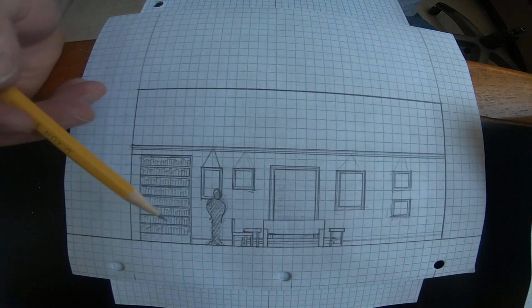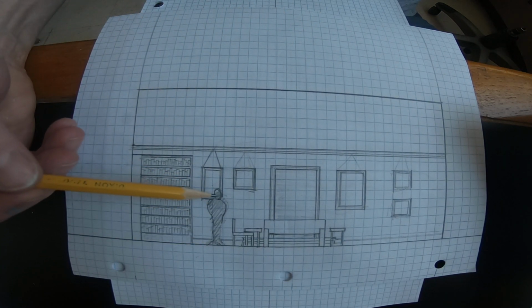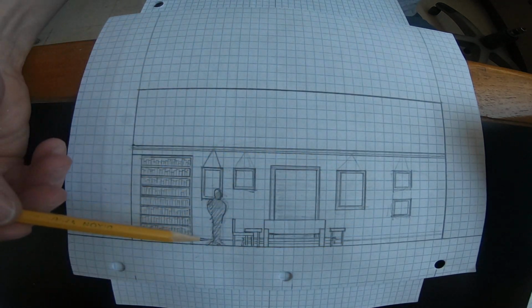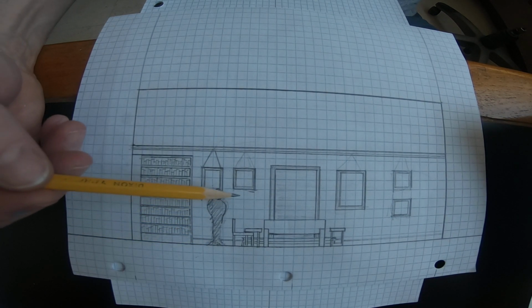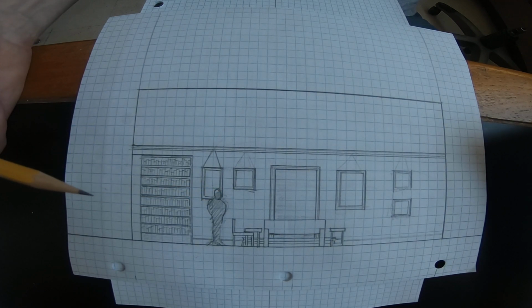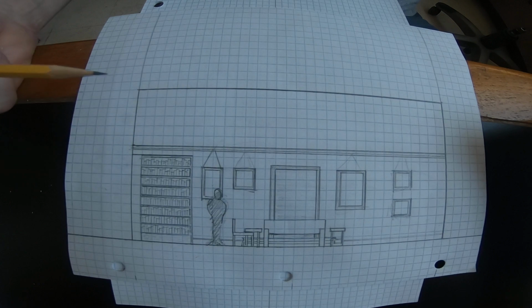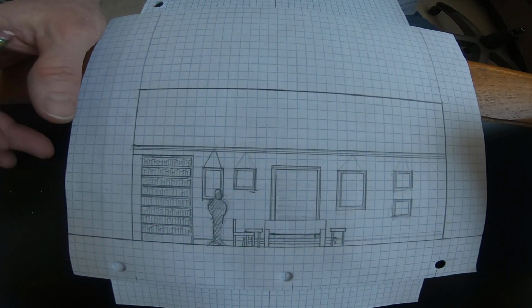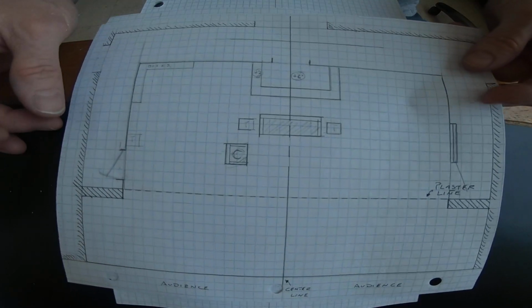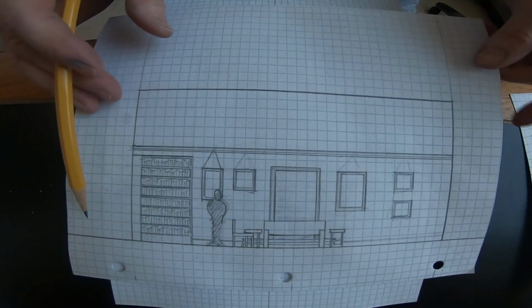Something along these lines. I've also included a figure, which is always helpful because it gives us a sense of scale. My figure is 6 feet high, 6 squares. That's just easy. You could make your figure 5.5 squares if they were closer to 5'6". It's not a real big difference visually. So this is the sort of goal we're looking for. Okay. So again, ground plan turns into this elevation.